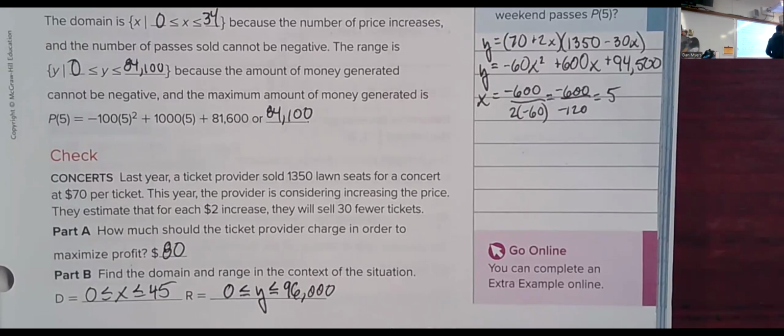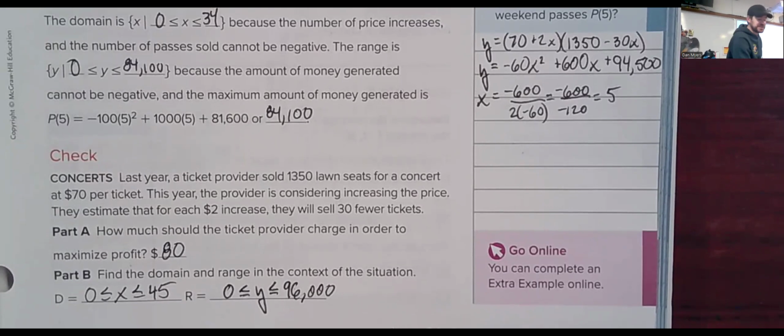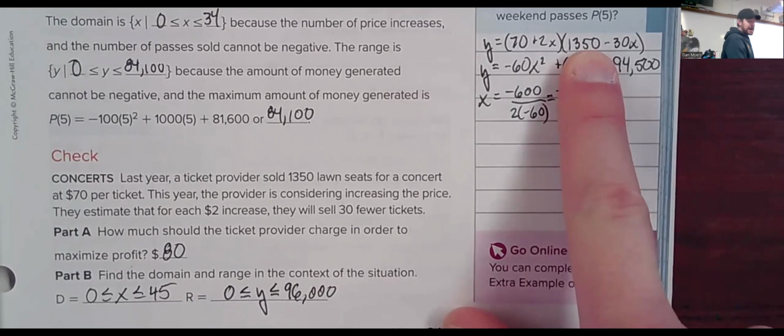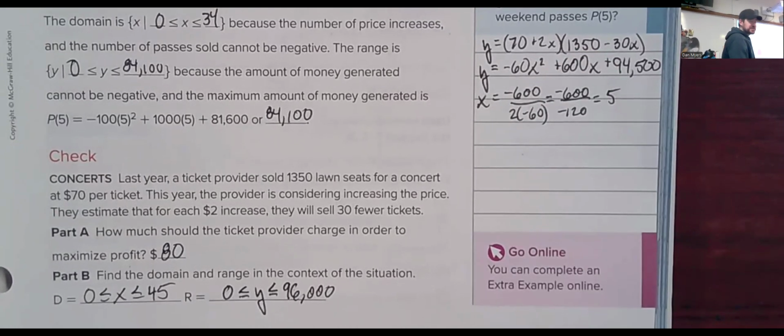But if you think about no people showing up, that's this one here, because the y value would be 0. You're not making any money if nobody shows up. So this would be 0 here for that. Any specific questions on this before we continue?